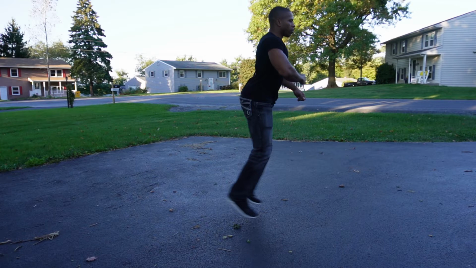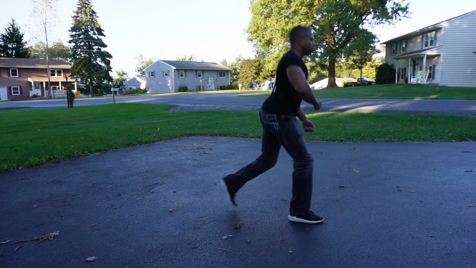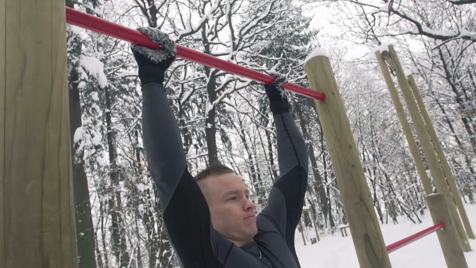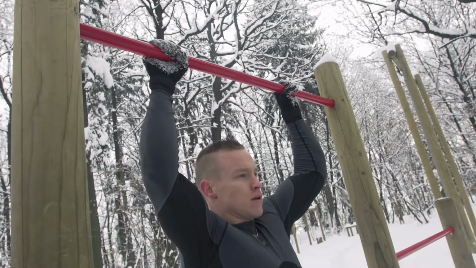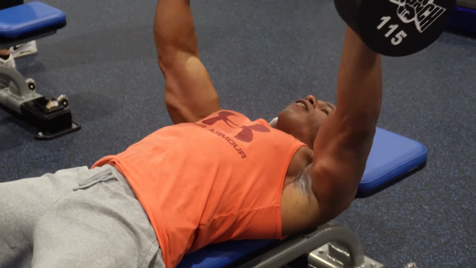A lot of closed chain exercises are used in programming for functional training purposes. It's an exercise that trains movement, not isolated muscle groups like bicep curls and all that. Now let's switch it up and talk about open chain. These open chain movements involve more shearing force.